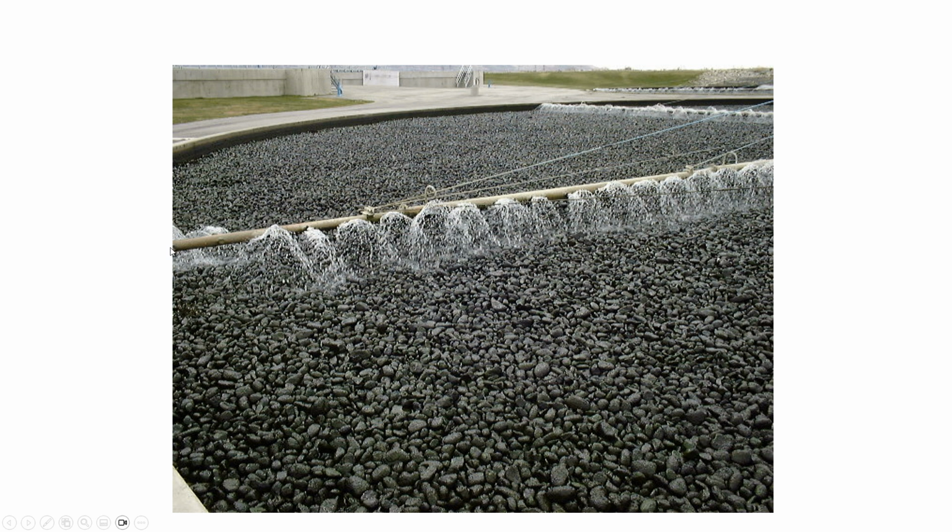So here's a look at spraying over a circular trickling filter. Very commonly these are circular in shape. If you look down from above, cylindrical would be, I guess, the shape of it if you consider the fact that it's got depth.